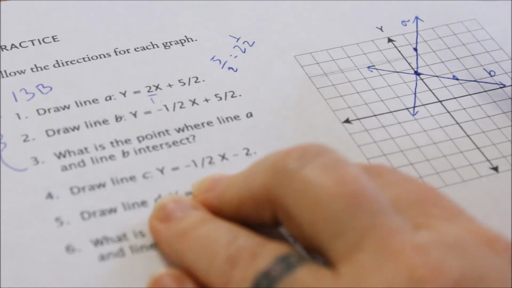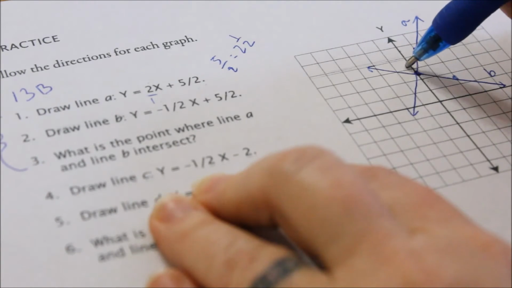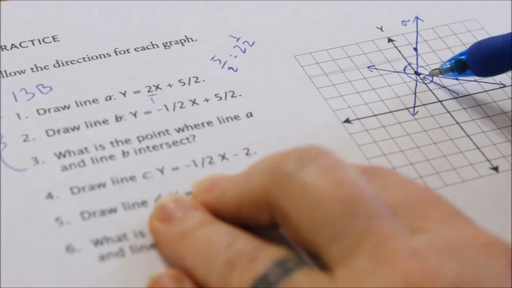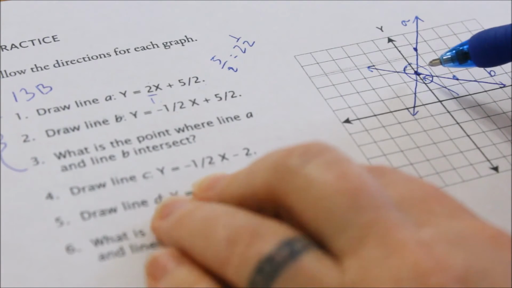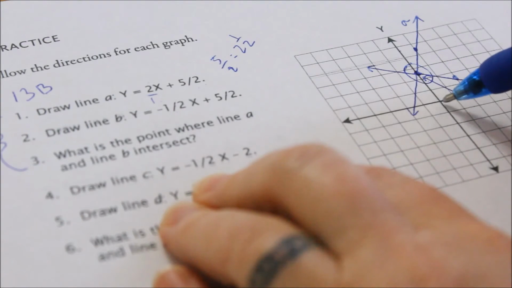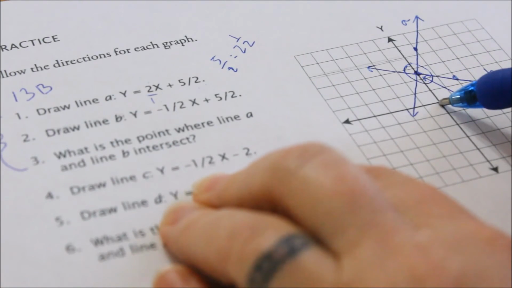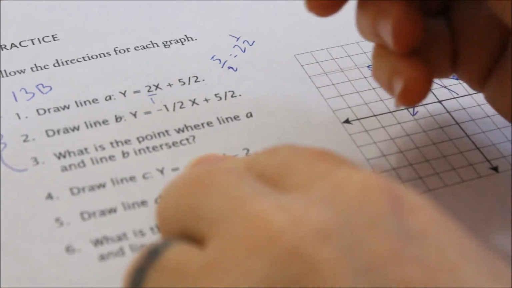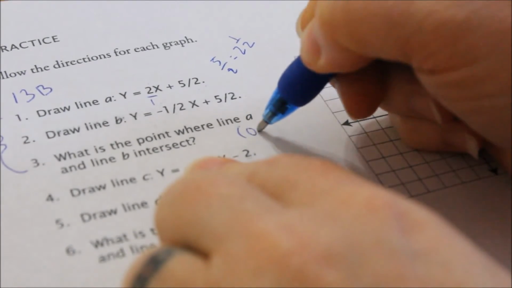We are trying to determine where these lines intersect. They intersect right here at that point. That point is the coordinates for the solution, our x, y solution. So what is the coordinate for this point? Well, we didn't go anywhere in the x direction, so our x coordinate is 0. Number 3 says, what is the point where line A and B intersect? Our x coordinate is 0.